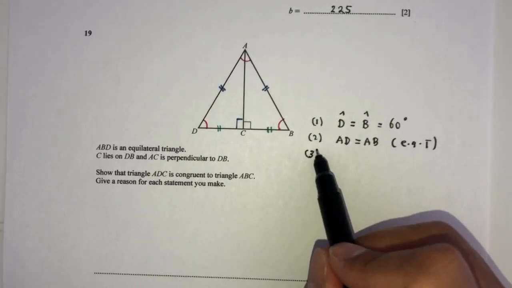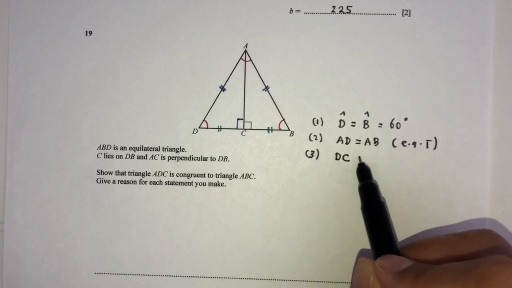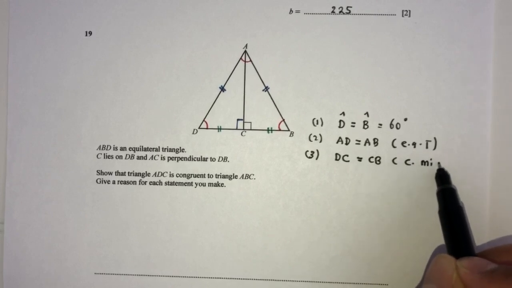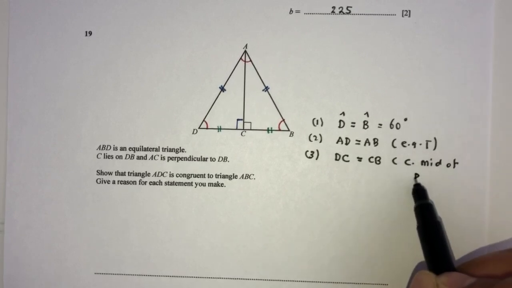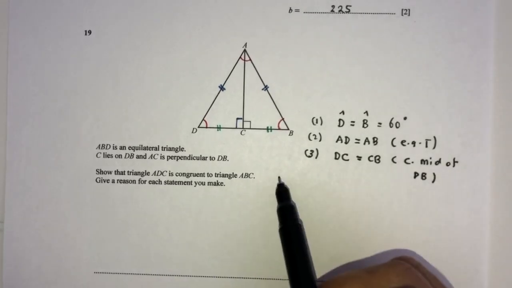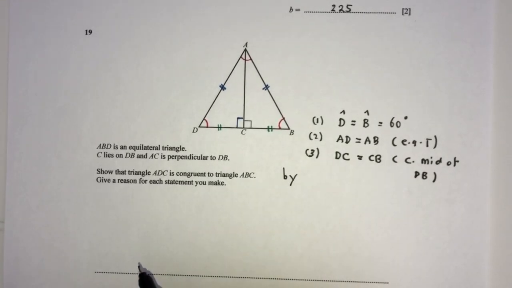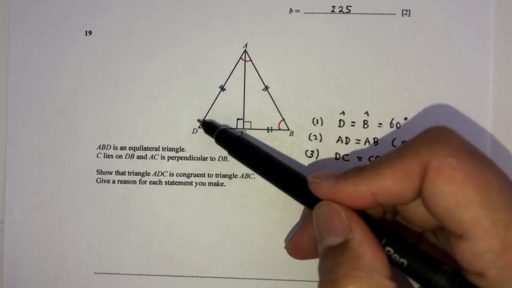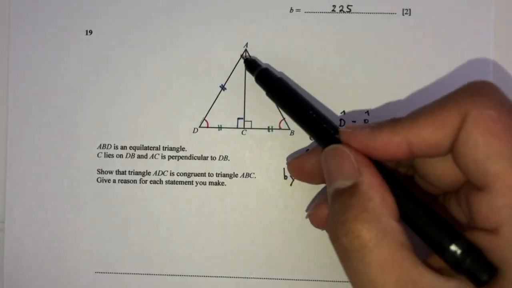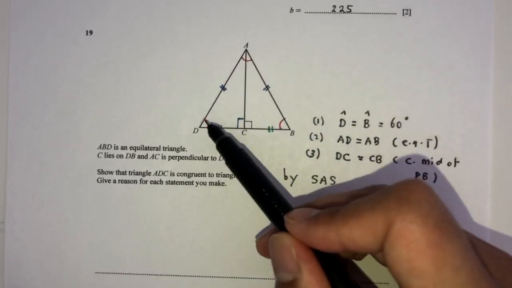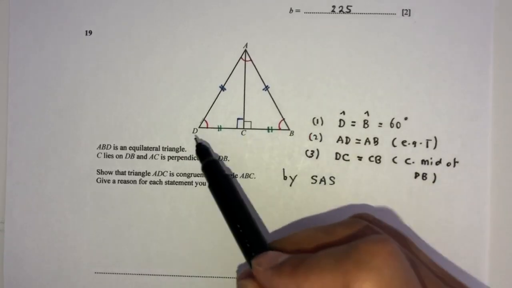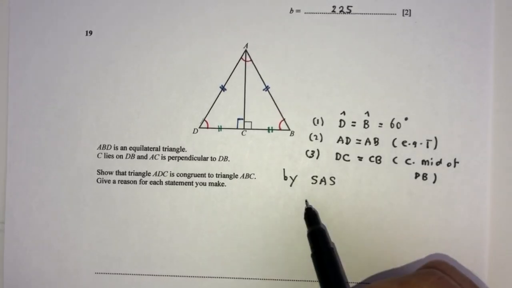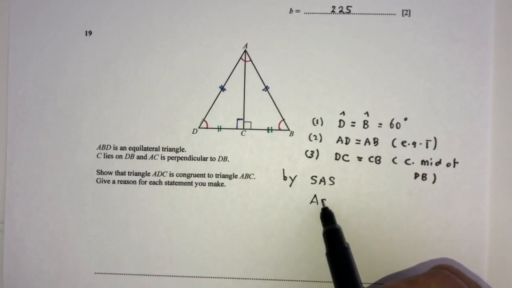And number 3, we understand that DC is equal to CB. C is the midpoint of DB. So by this, by the rule of what? By the rule of side, angle, side. So side, angle, side, right? We understand that this side and this side are the same, this angle and this angle are the same, and this side and this side are the same. So through this, we understand that the triangles are congruent.